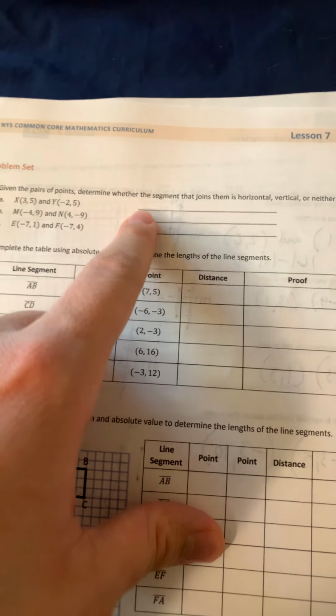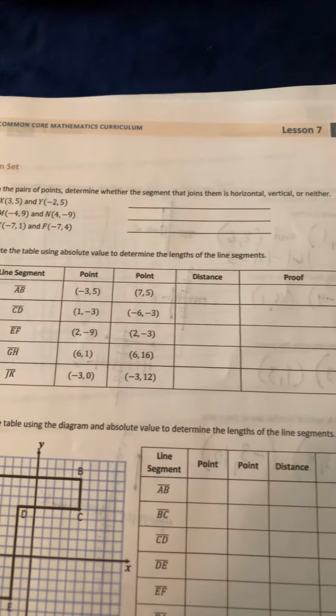All right, that's the focus on that. I'm gonna show you the homework. Okay, the homework. They're gonna give you these points. Determine whether the segments joins is horizontal, vertical, or neither.